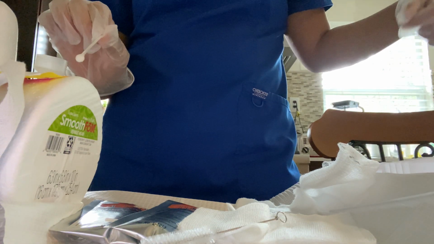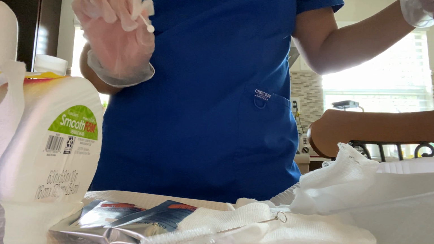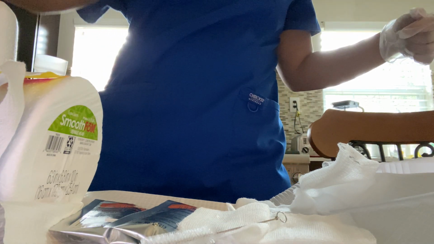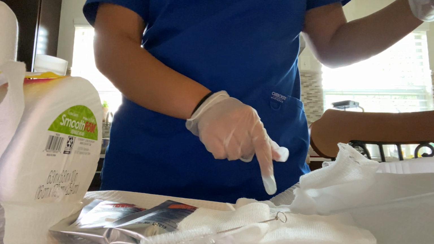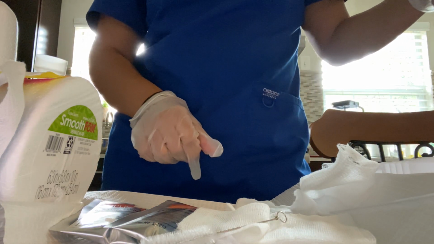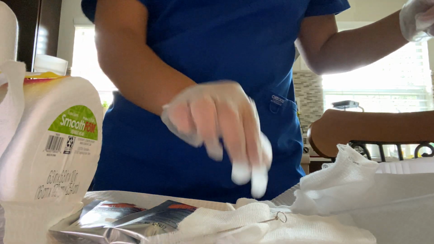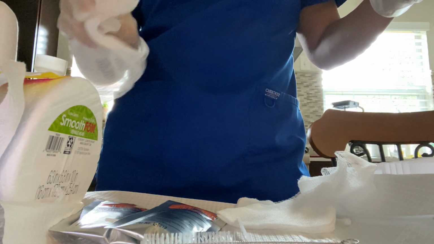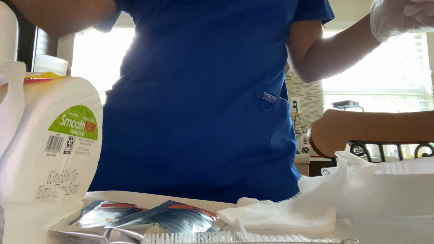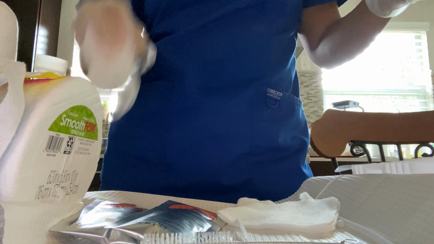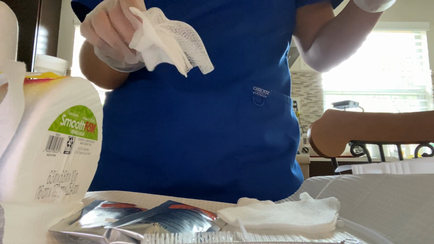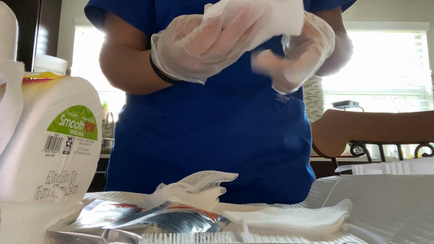And then we're just going to clean it. We're going to dip it into the clean saline. Like I said, clean inner to outer, and then toss it. And then we are going to get the gauze and saline and clean the inner to outer. And then toss it and then dry it. So you're just going to dry it, inner to outer. And then you just toss it and then you put your final dressing on.